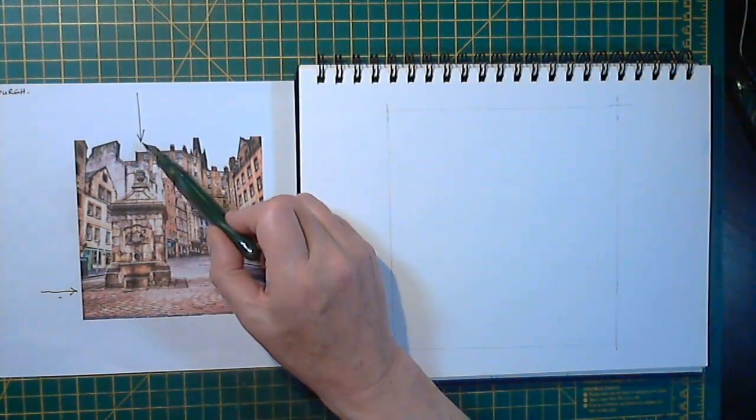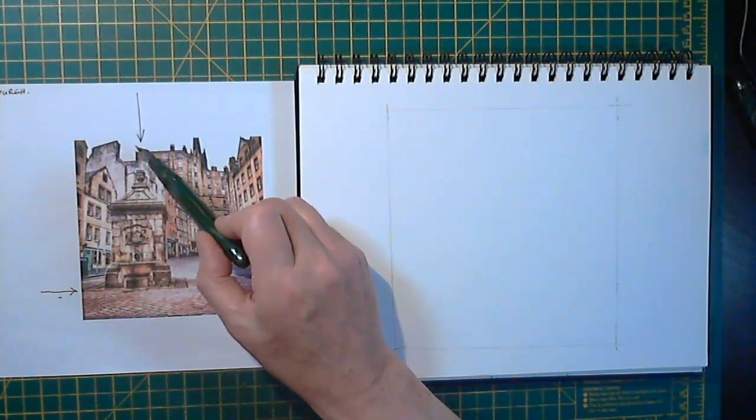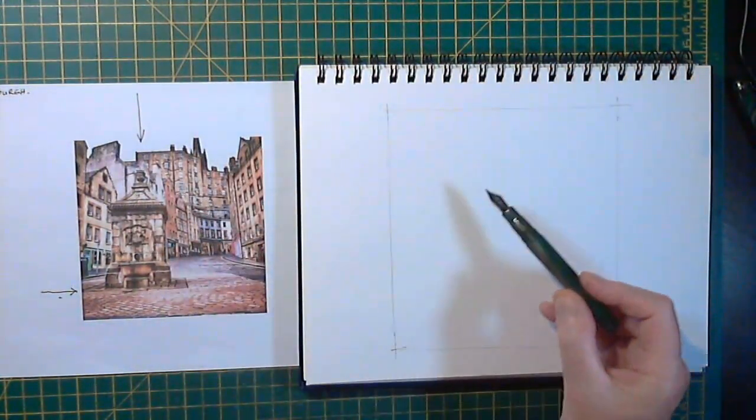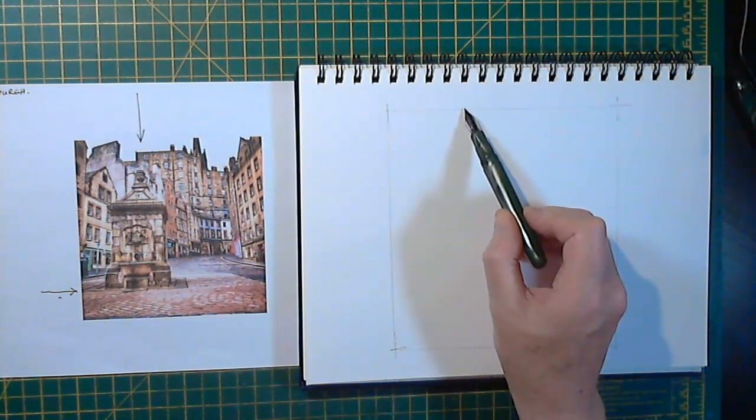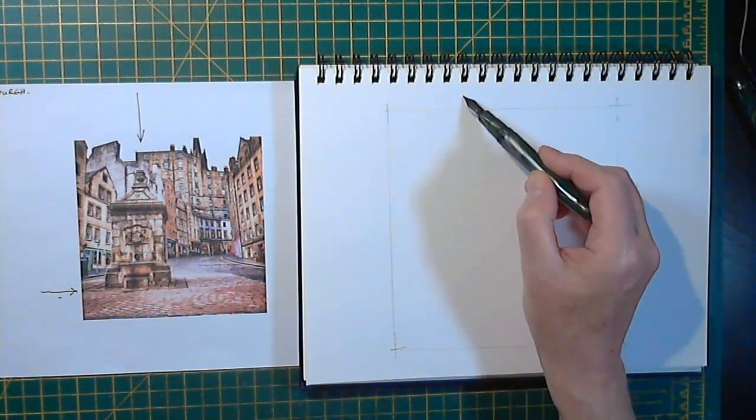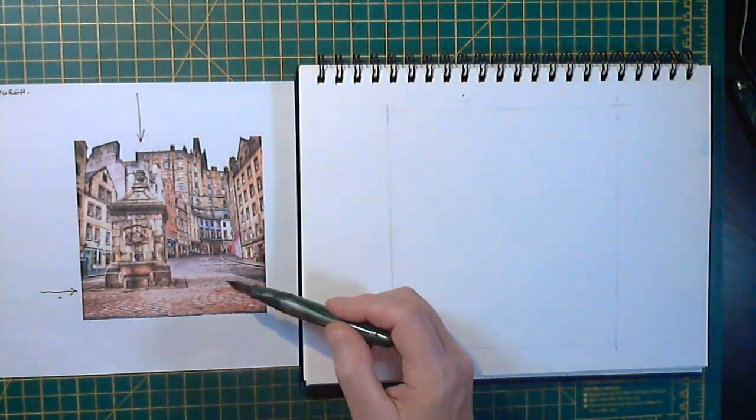You can see that this arrow here is about a third away along that square. Okay, so that would be, what would that be, around about there, I should think. That's about a third of the way along.